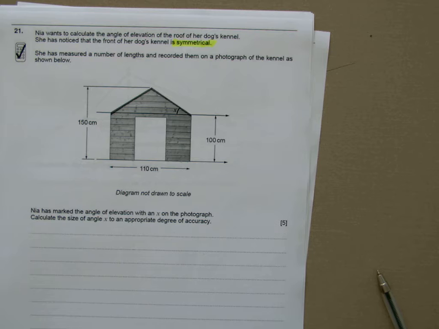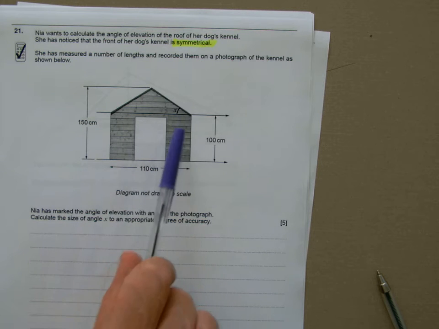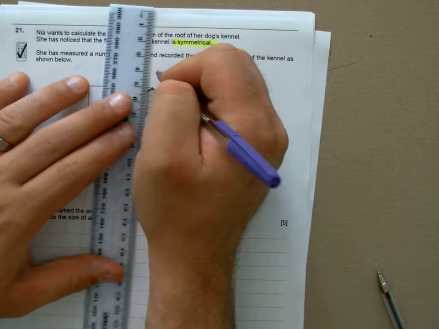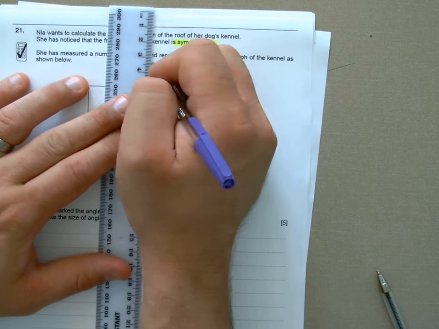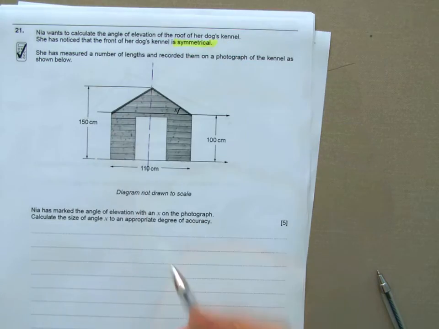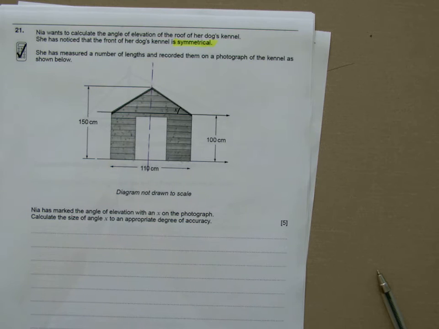All right, and we've got dimensions that will be measured, and they want us to calculate the angle of elevation here between the roof and the horizontal. Now because we've got a line of symmetry here, it looks symmetrical, doesn't it, in the diagram that they've drawn. I know it's not drawn to scale, that doesn't matter, but this side is the same as this side, essentially, yeah?